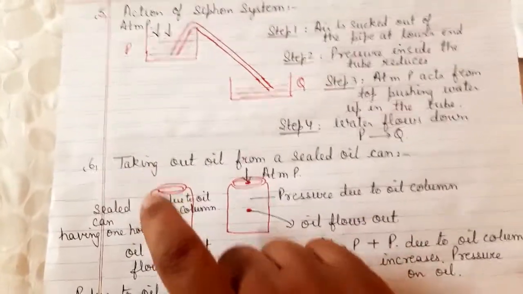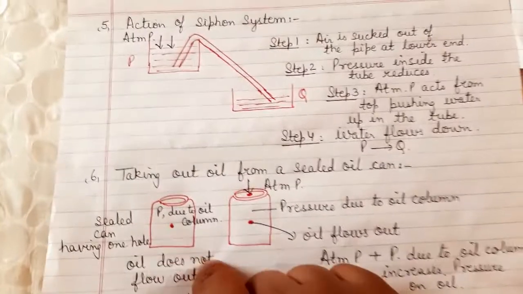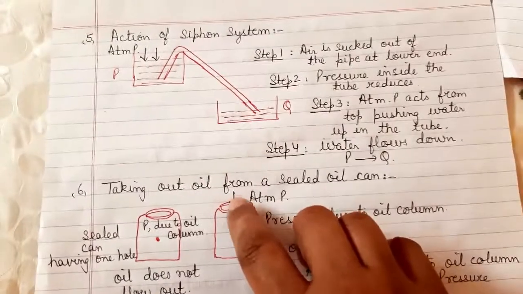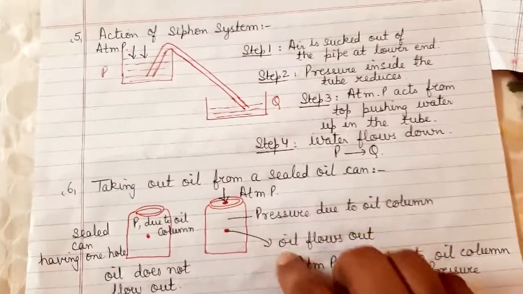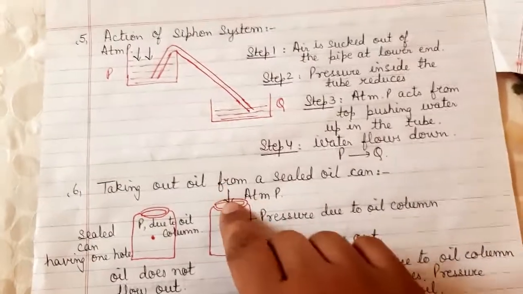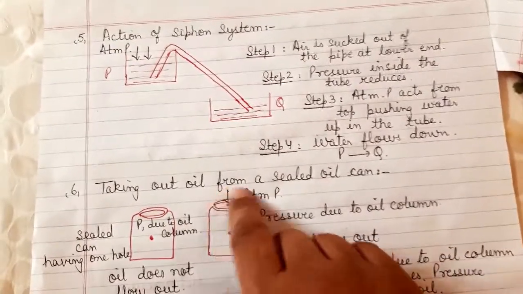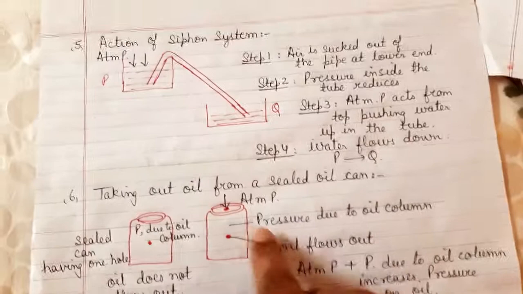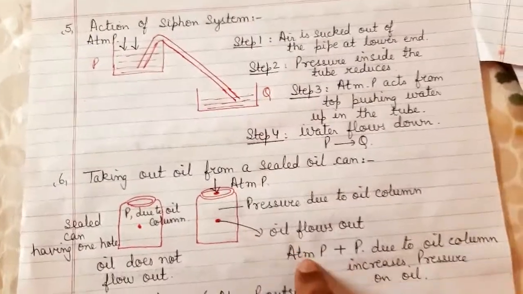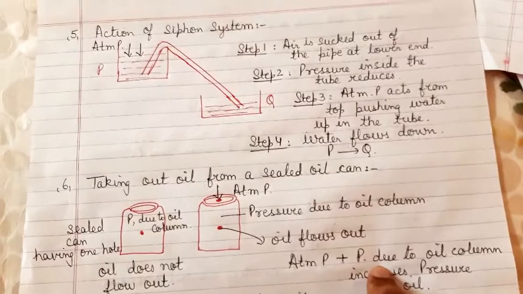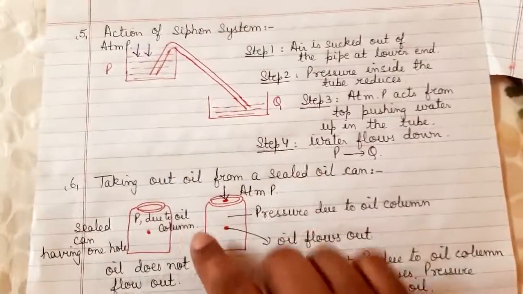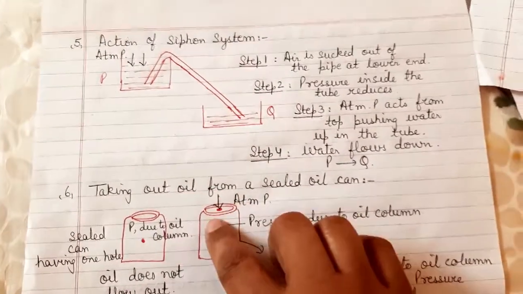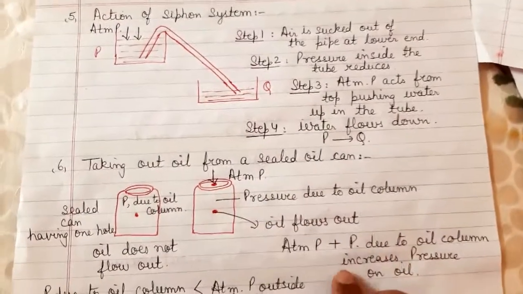Now how can the oil be taken out? It is sealed, so I'll make another hole on the top of the can. Now this will help the oil to come out. Now what's the reason behind it? When I make a hole opposite on the sealed can, the atmospheric pressure acts on the oil inside. So now this time, the atmospheric pressure plus the pressure of the liquid column adds up, and that increases, and the outer atmospheric pressure is less. So due to that, the oil easily flows out from the can.